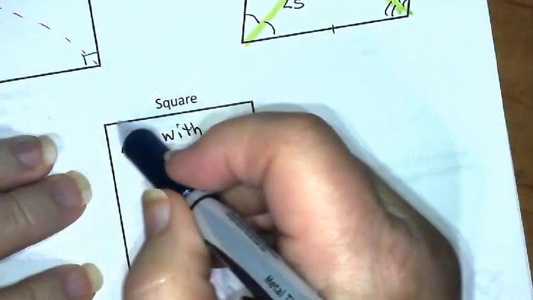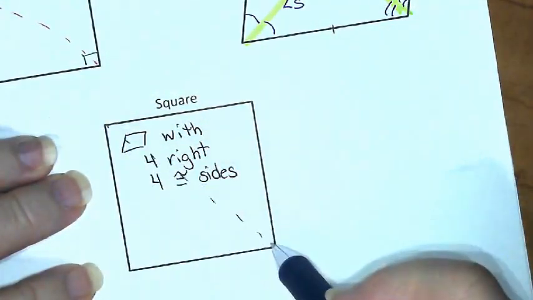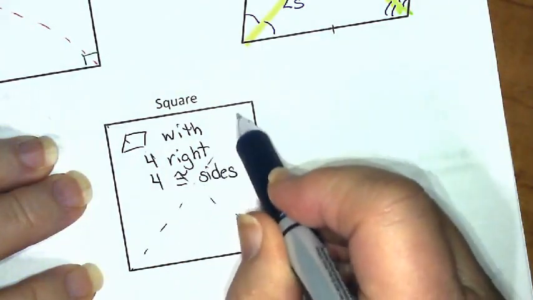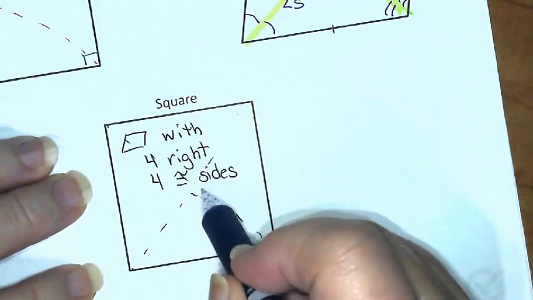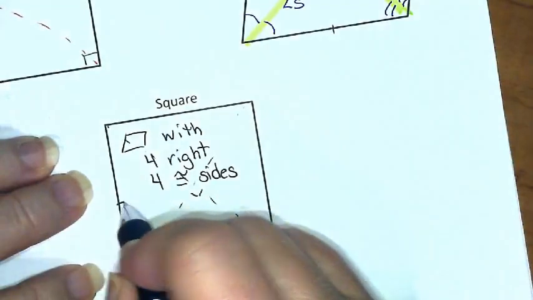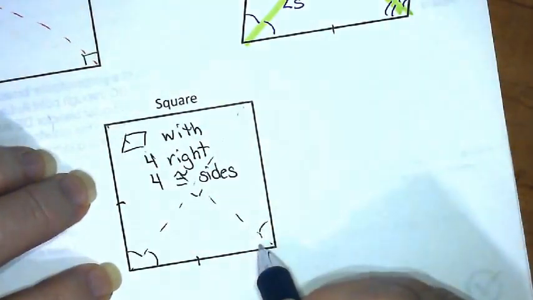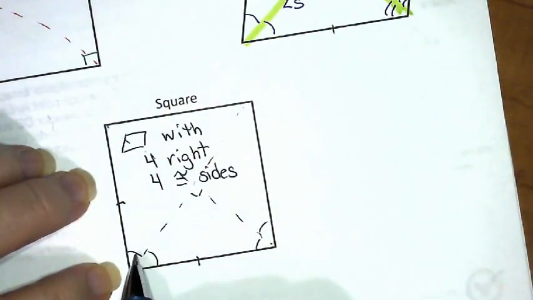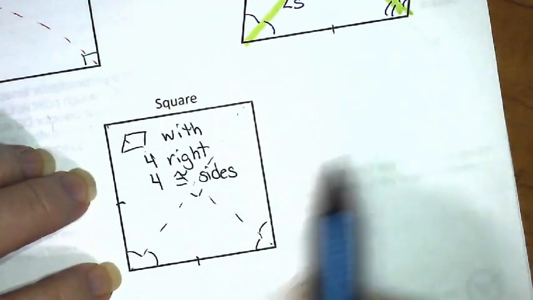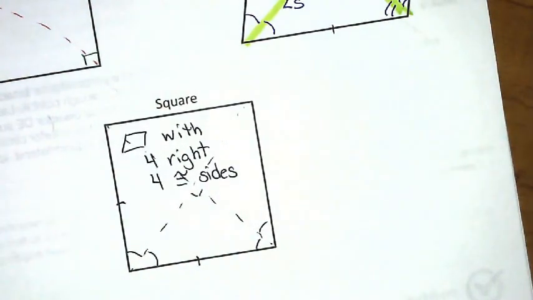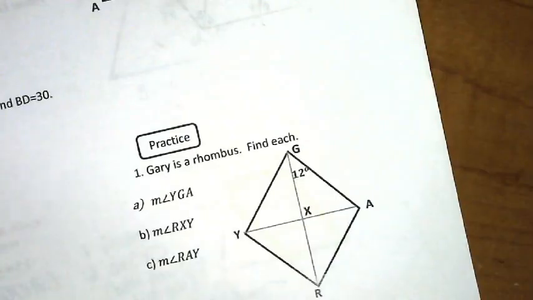So if I draw the diagonals through my square, these are perpendicular here in the middle. These are the same. These angles were just bisected. These angles were also bisected. So you'll see a lot of 45 degrees because that got cut in half. And the center's a 90. Let's do some practice that goes along with that.